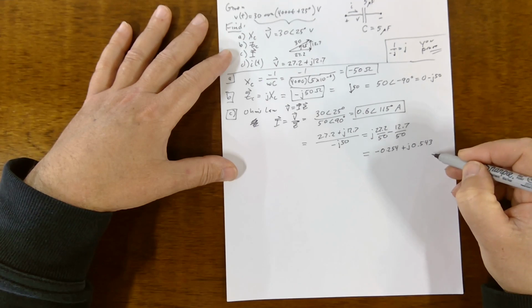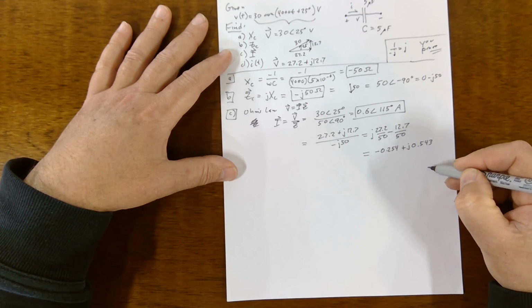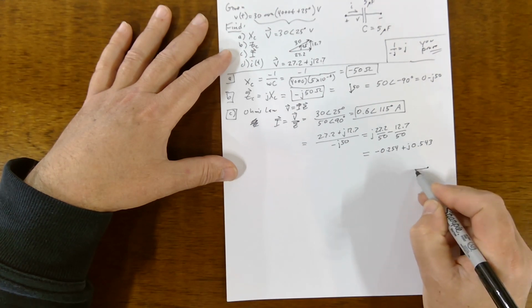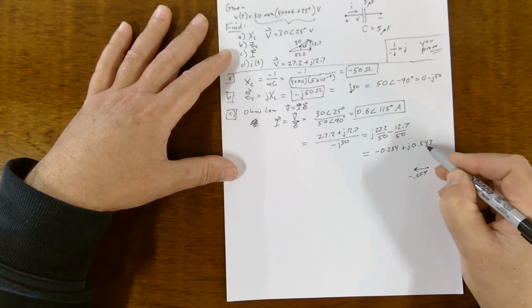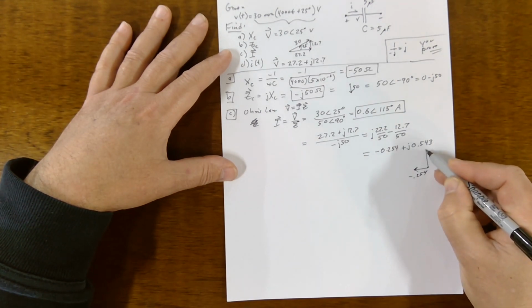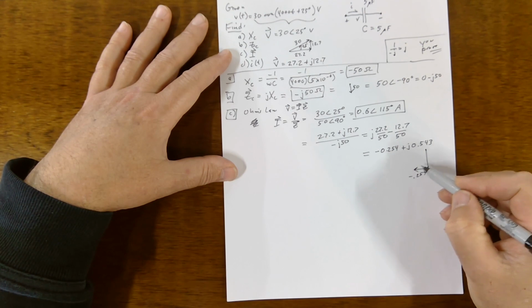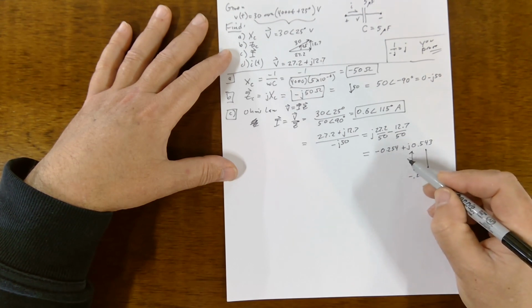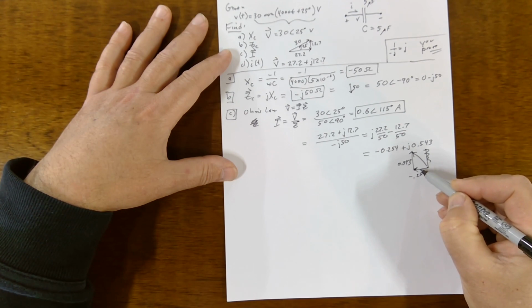If you do the phasors on that, the x component would be negative 0.254, and the y component would be positive 0.543.